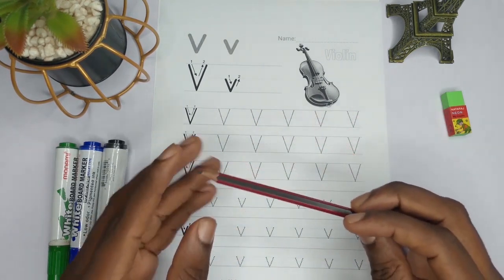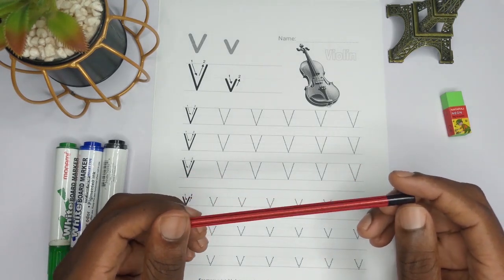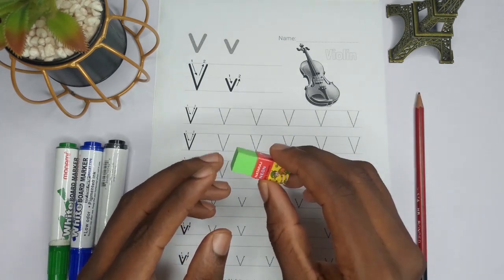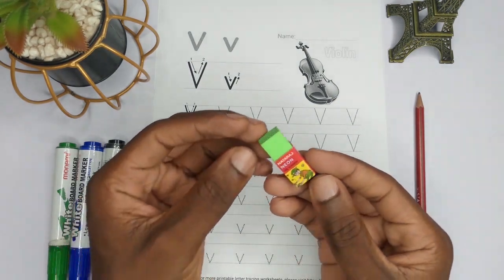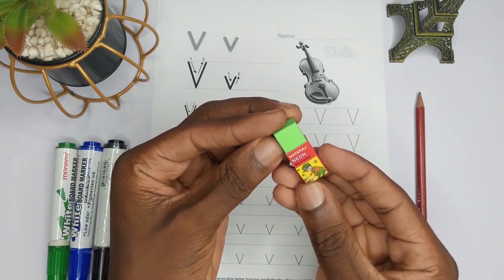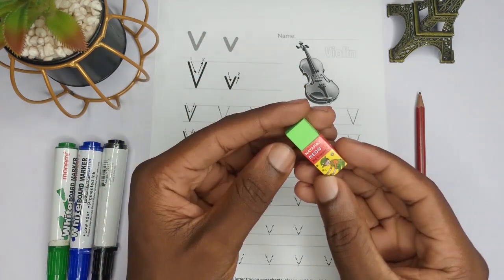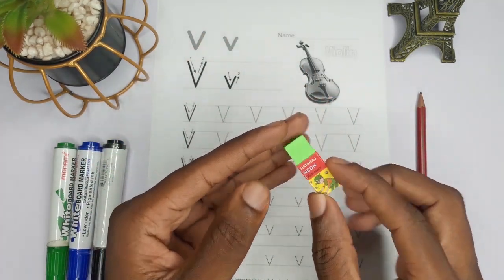As always, for us to complete this exercise, we need a pencil. Any regular pencil at all will do. And then we also need an eraser to erase our mistake. I prefer the Natural Neon big erasers. These are extremely good, so try to get Natural Neon for your kids. That is just my recommendation, but any other regular eraser can do the job.